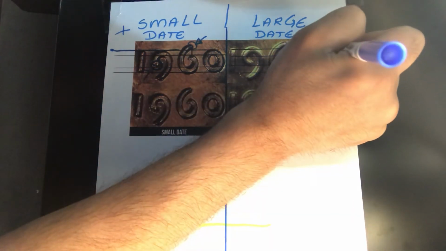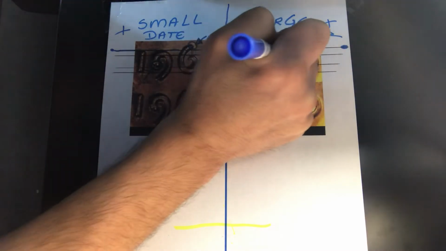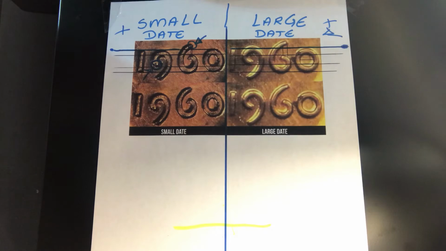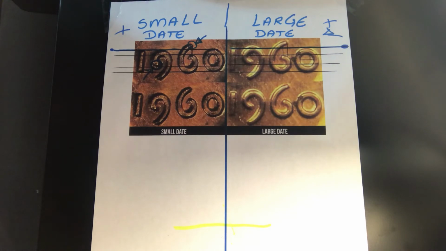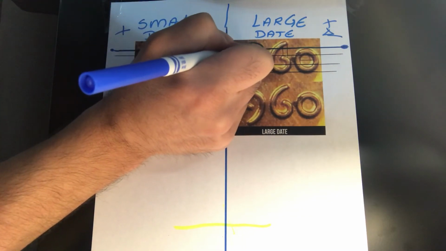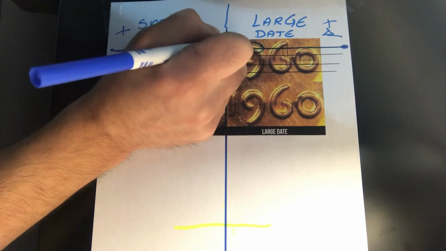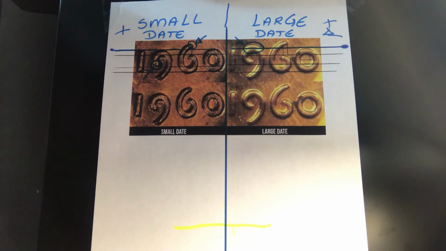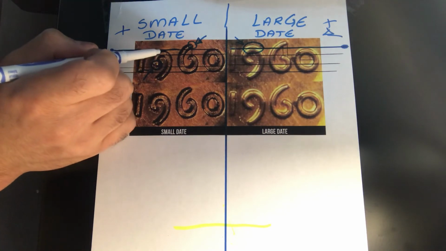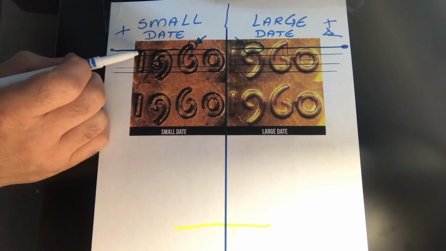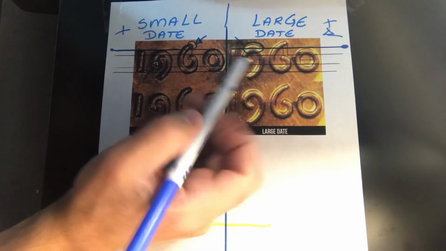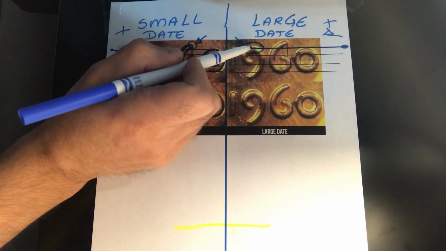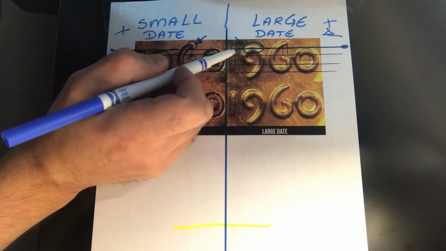I did exactly the same. You can follow this line here. On the large date, let's focus on the number 9. It is over the line from the top of the number 1. So right here, the number 9 went over the line. Small date is right below, at the same level on the same line as number 1, and the large date went over. If you take number 1 and make a straight line, the number 9 went over, past the line. So it's higher than the number 1.